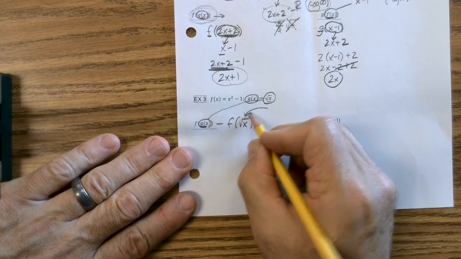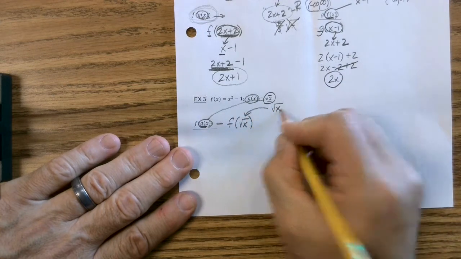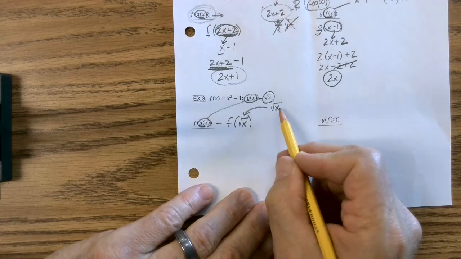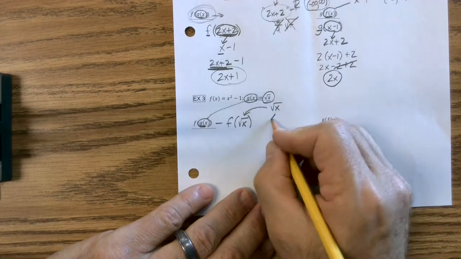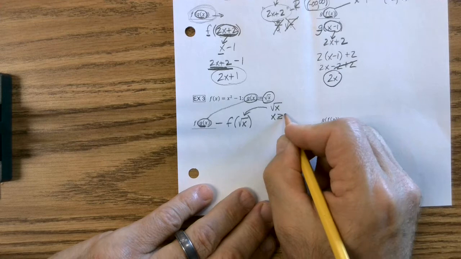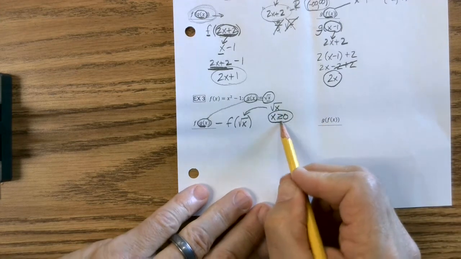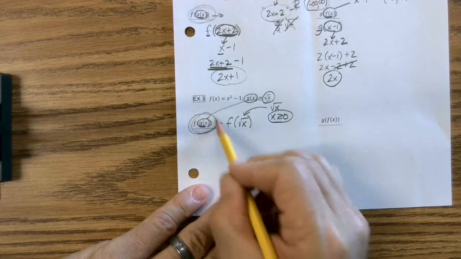We've got to find the domain of the square root of x. See, now we've got a problem. This stuff can't be negative. So the domain would be x is greater than or equal to 0. And there's my domain for this problem.